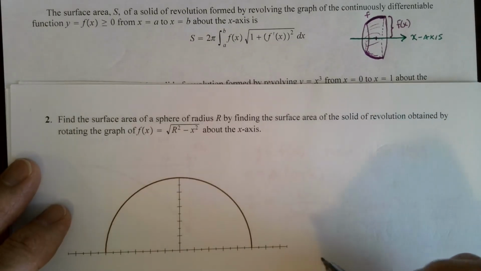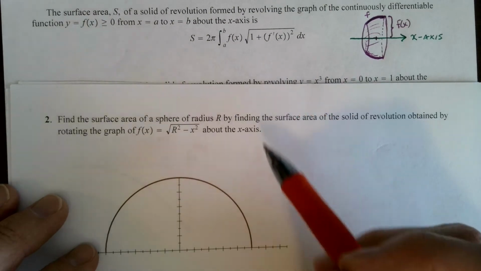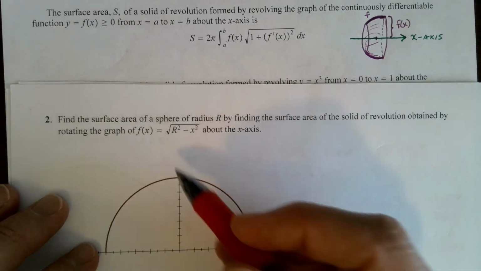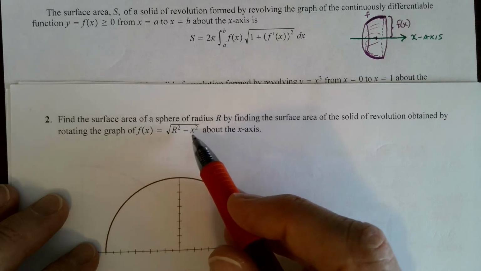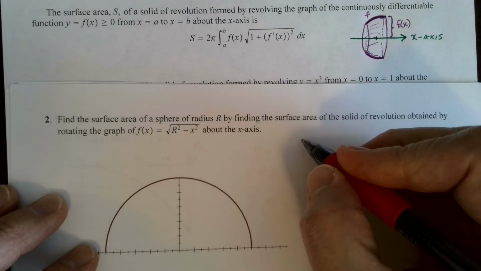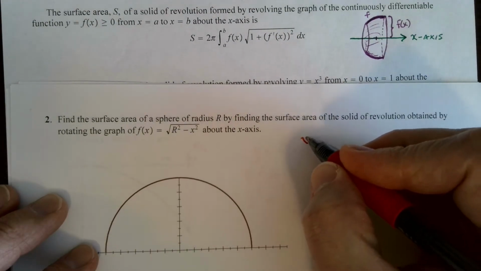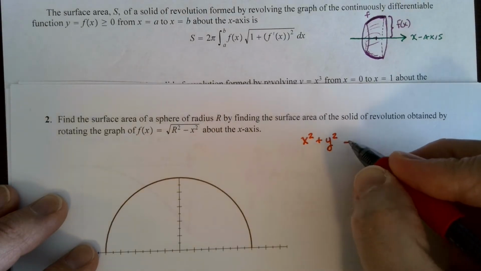So again, I'm going to find this by what we did up here, where we're going to rotate the graph of f of x equals the square root of r squared minus x squared, right? That comes from the fact that I'm going to put a circle of radius capital R centered at the origin.